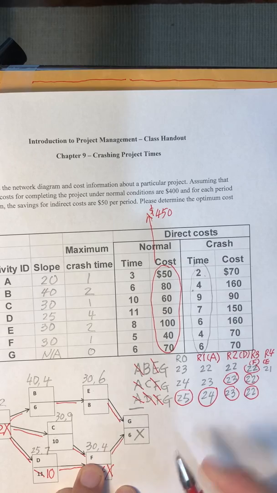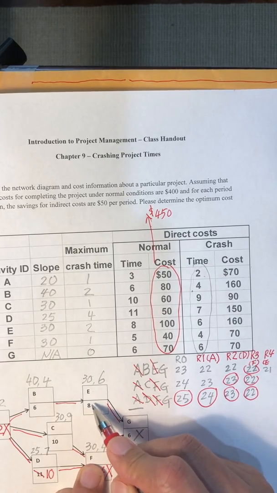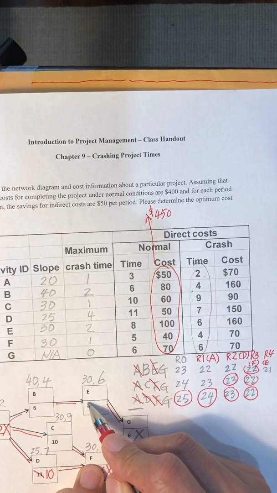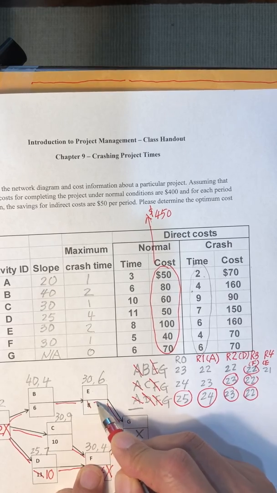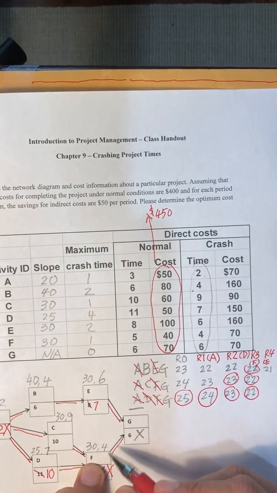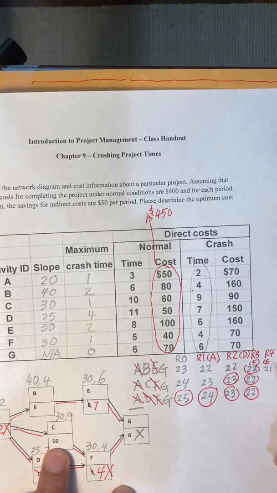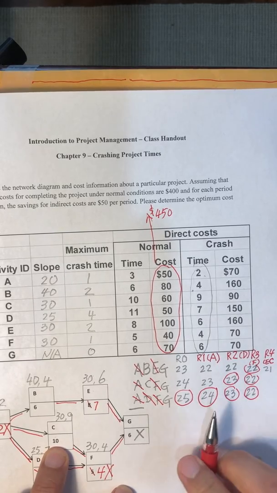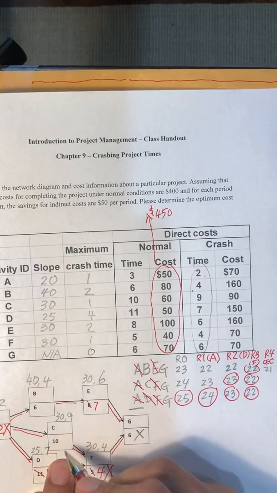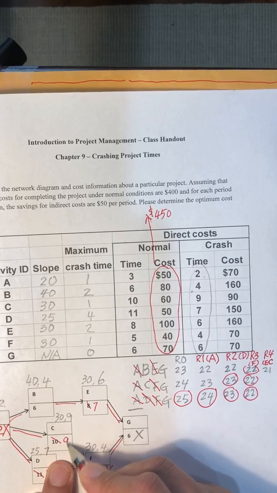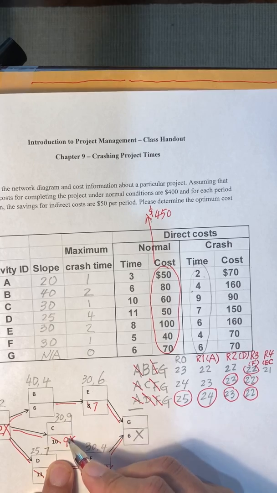So we cut C. By the way, since we cut E and change it from 8 to 7, there is still room. C in the middle goes from 10 to 9, and then we mark it off because we have reached its crashing point for C.